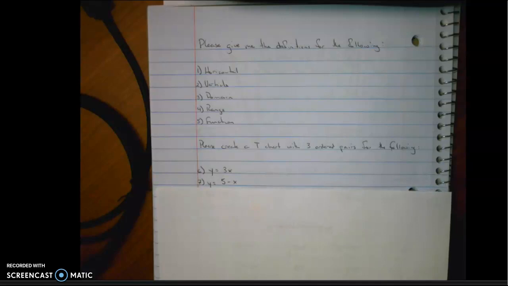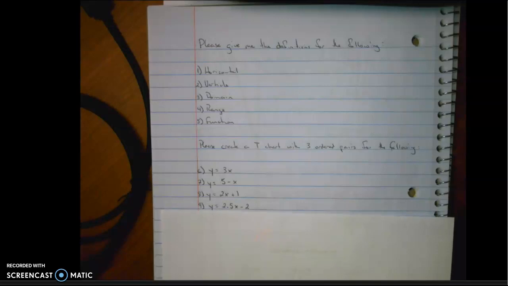Number 7, y equals 5 minus x. Number 8, y equals 2x plus 1. Number 9, y equals 2.5x minus 2. And number 10, y equals 2 times the quantity of 4 minus x, that minus 3.